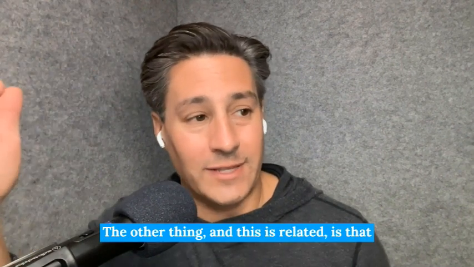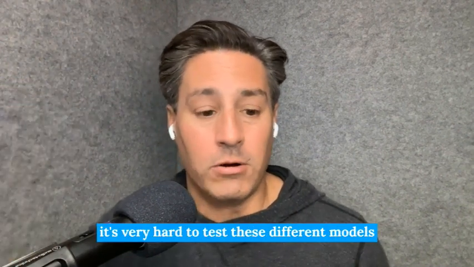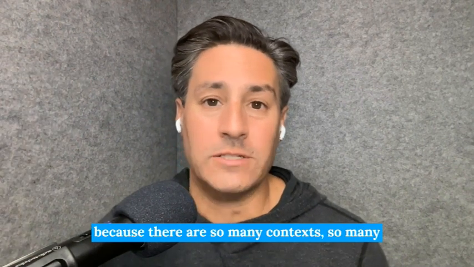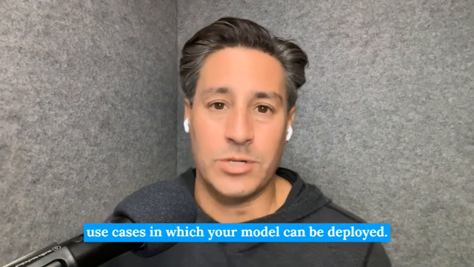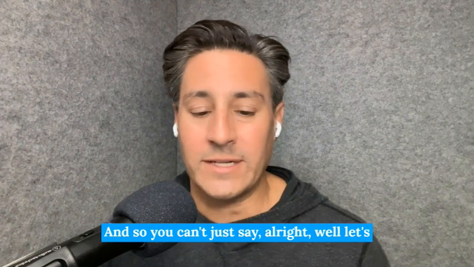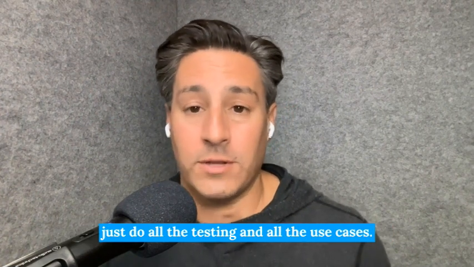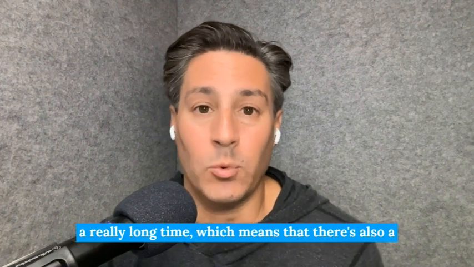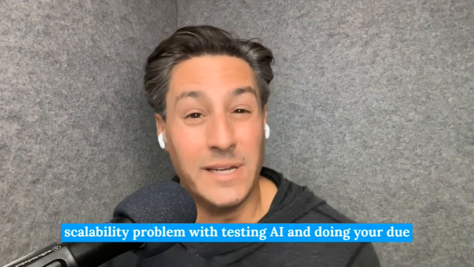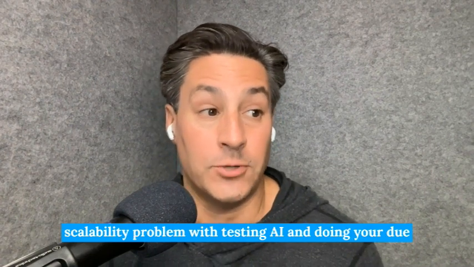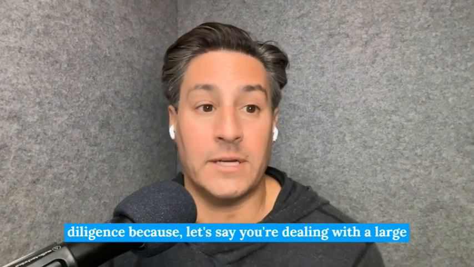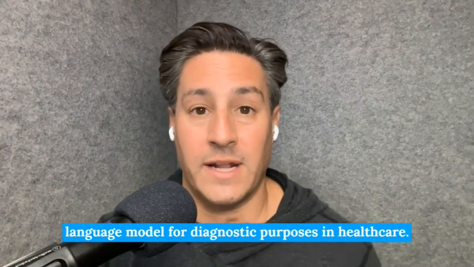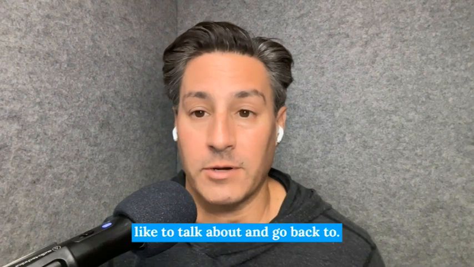The other thing, and this is related, is that it's very hard to test these different models because there are so many contexts, so many use cases in which your model can be deployed. And so you can't just say, all right, well, let's just do all the testing in all the use cases. I mean, you can do that, but that's going to take a really long time, which means that there's also a scalability problem with testing AI and doing your due diligence because let's say you're dealing with a large language model for diagnostic purposes in healthcare. It's an example that I really like to talk about and go back to.